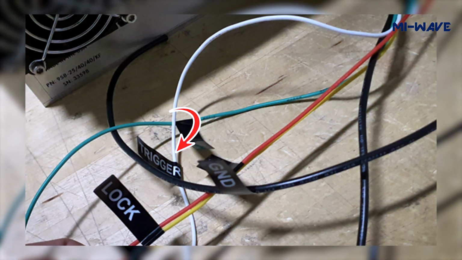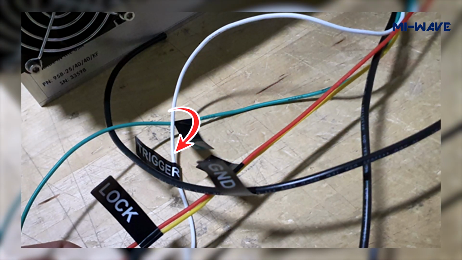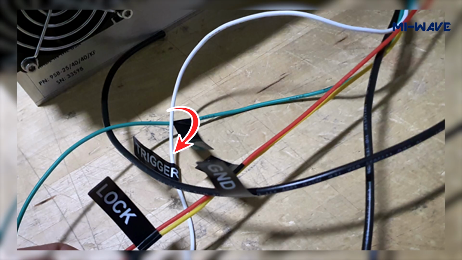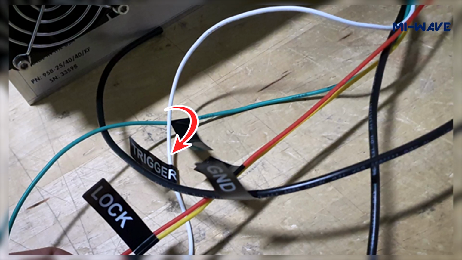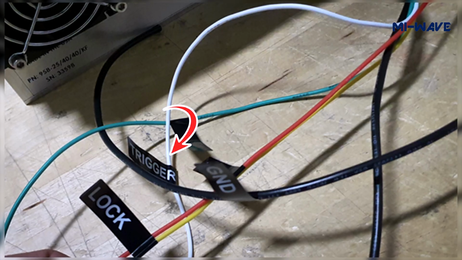The trigger signal is used when the synthesizer is configured to operate in external trigger mode. In trigger mode, an external pulse is provided through the trigger input to control the synthesizer's operation according to the required timing sequence. For applications that do not use trigger mode, the trigger wire does not need to be connected.